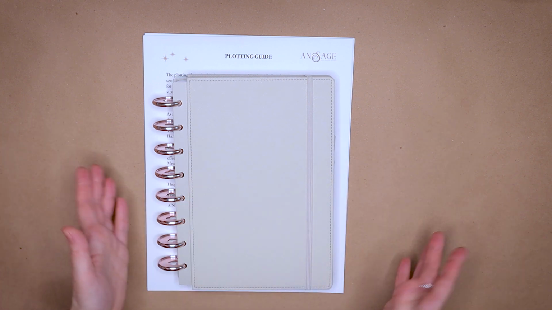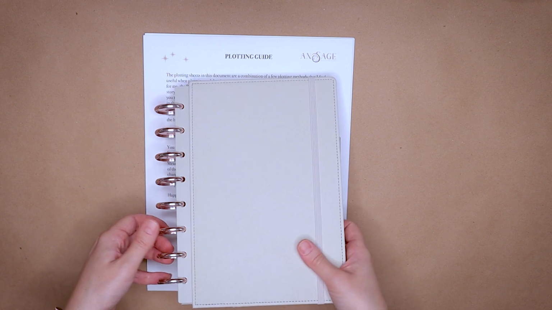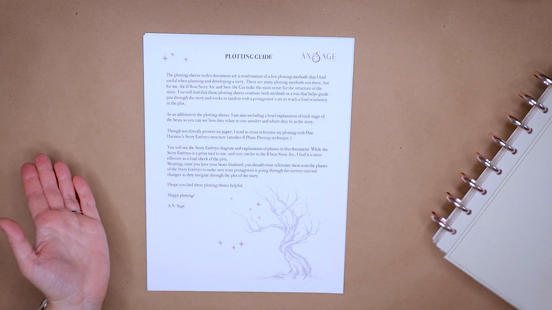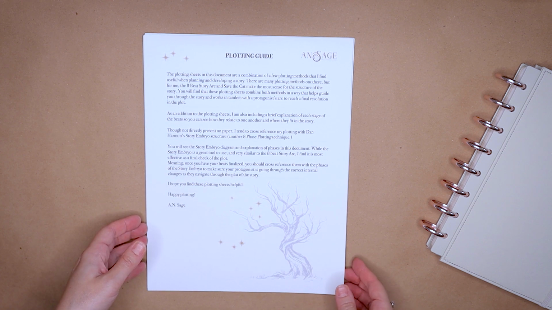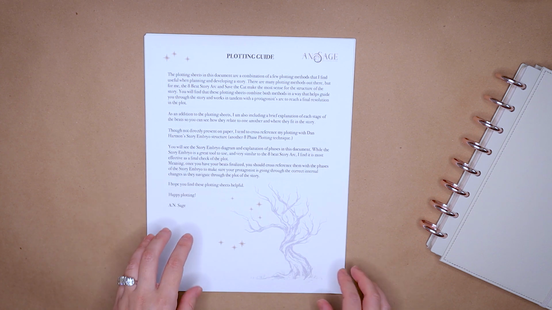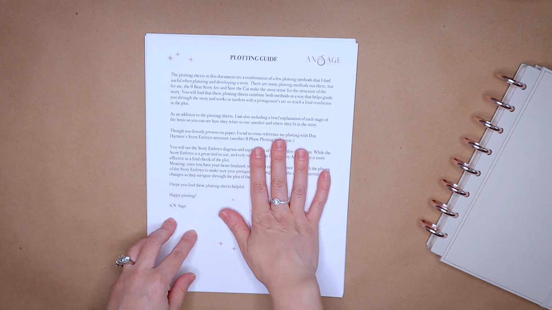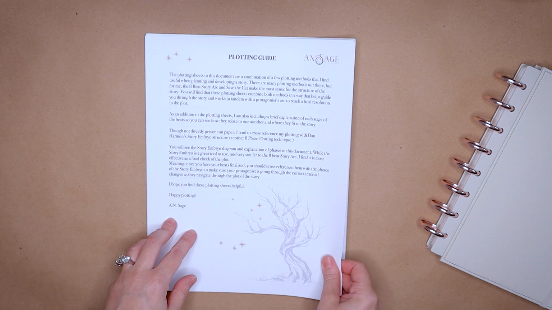So with all of that out of the way, I'm gonna just go through. There is something in here that I'll show you guys, but we'll keep that for last. But for now, the first thing that they have is a plotting guide, and you have a little bit of an explanation of what the guide is.